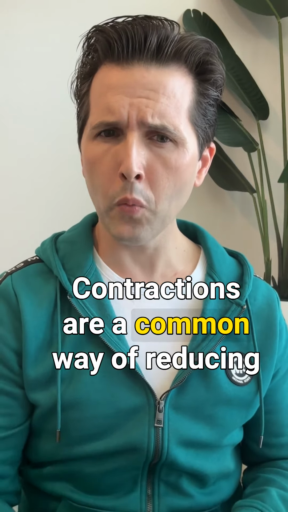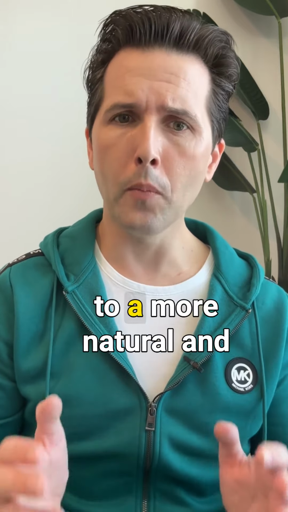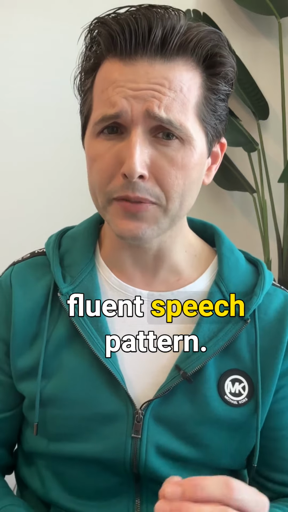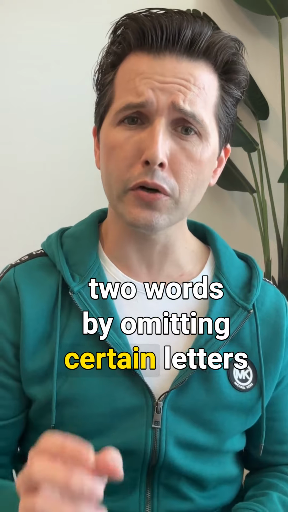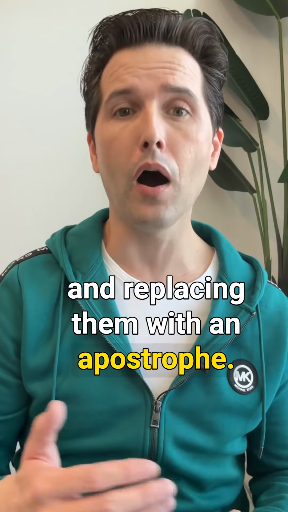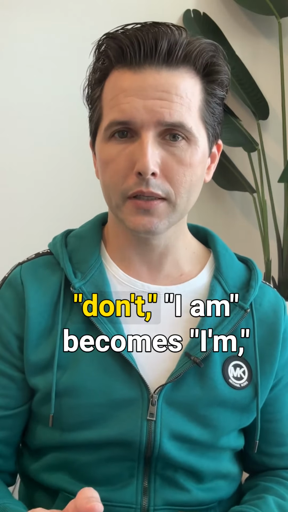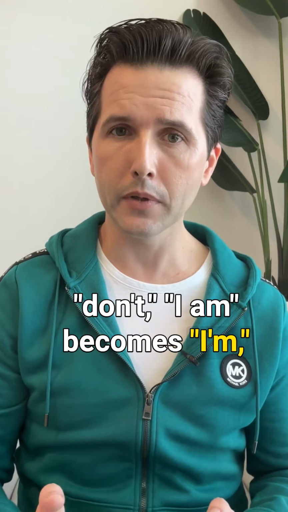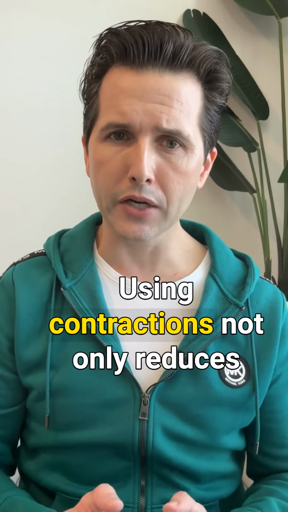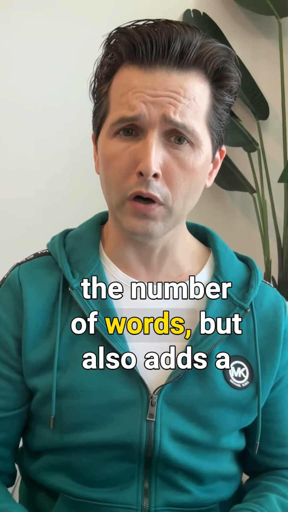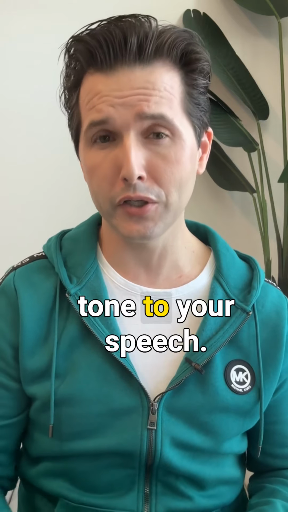Contractions are a common way of reducing words in spoken English, and they contribute to a more natural and fluent speech pattern. Contractions involve combining two words by omitting certain letters and replacing them with an apostrophe. For example, do not becomes don't, I am becomes I'm, and they have becomes they've. Using contractions not only reduces the number of words, but also adds a conversational and informal tone to your speech.